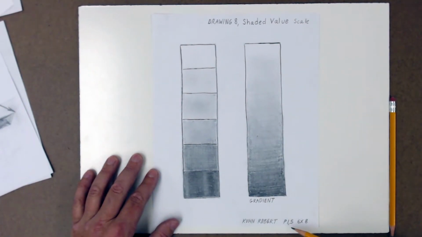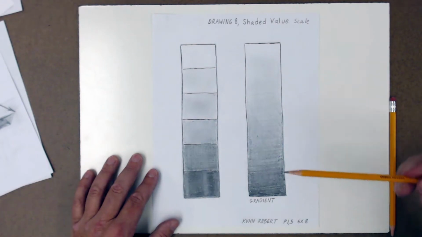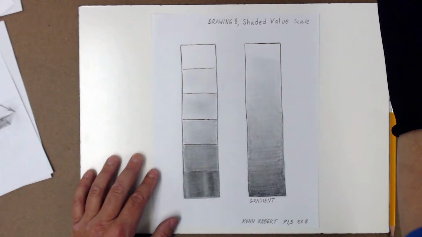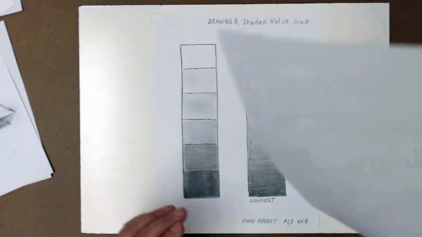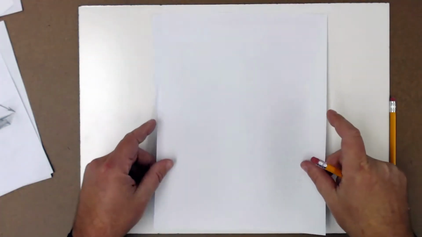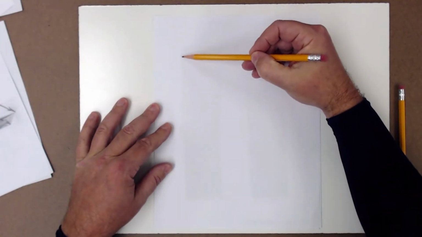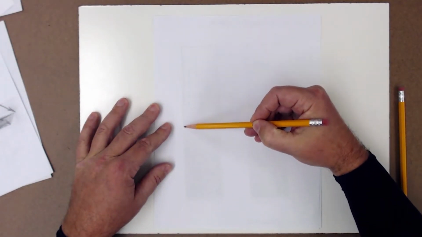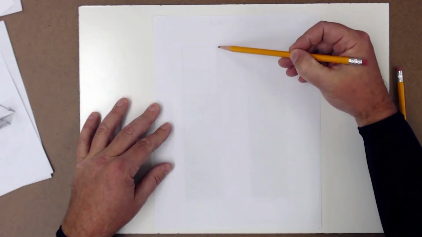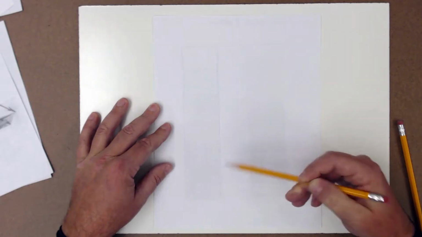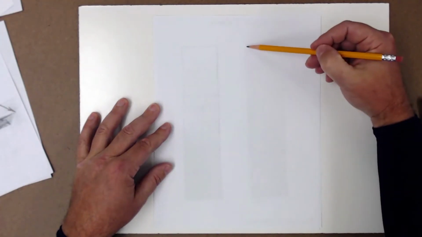Of course, your name, your period number, and exercise number 8, right? And I want you to do 2 of them, just like this. Remember, at this point, we're doing things as neat as possible, right? So I want you to draw from the back of the pencil really light, so you get a couple of really nice rectangles going on.